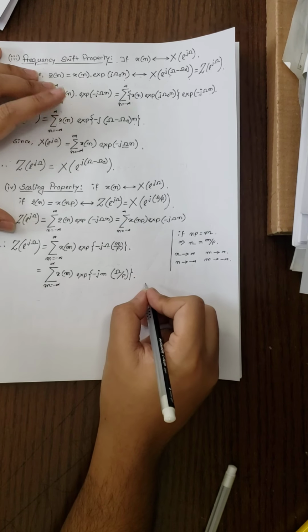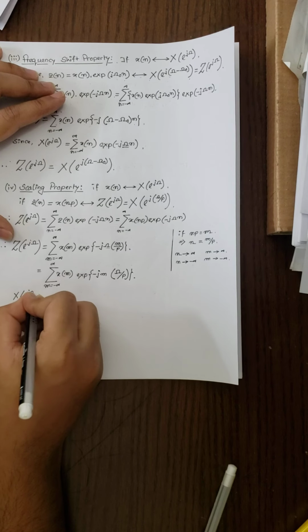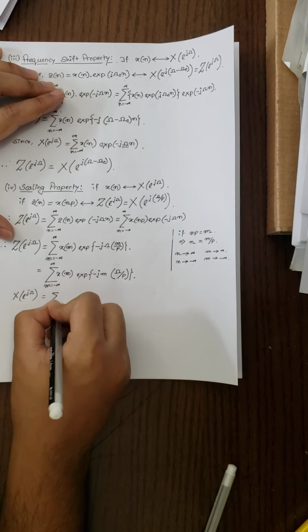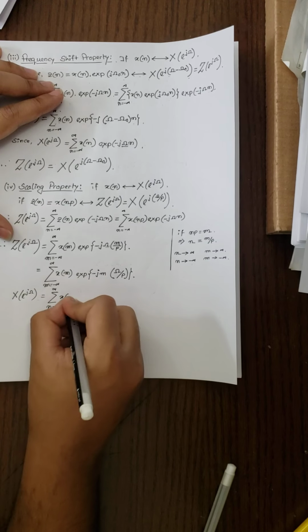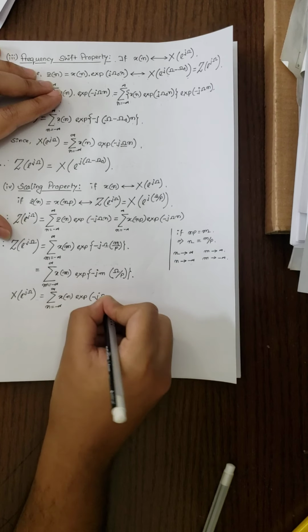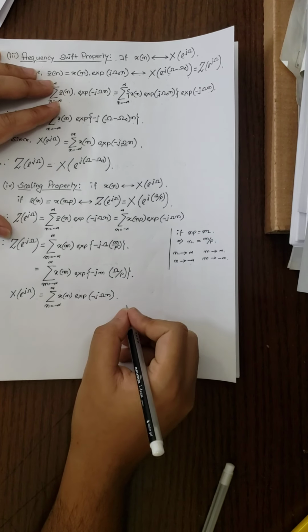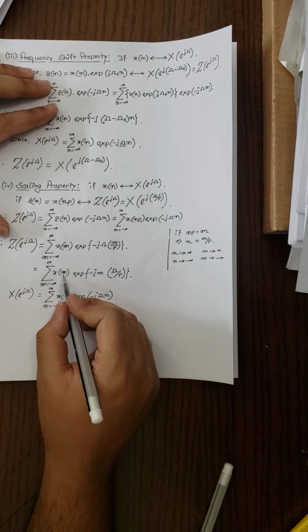Now comparing this with our direct transform equation, which states that X(e^jω) will be equal to the summation of n, which goes from negative infinity to infinity, x[n] e to the power minus jωn, the variable has changed from n to m.